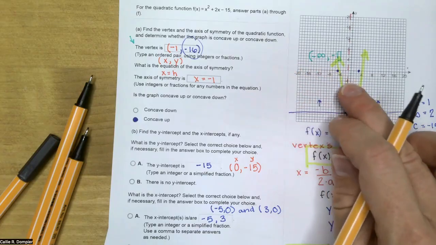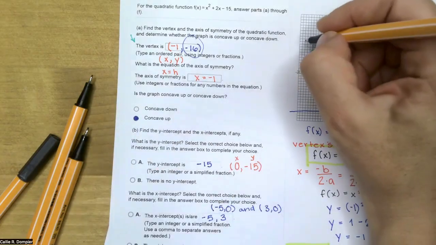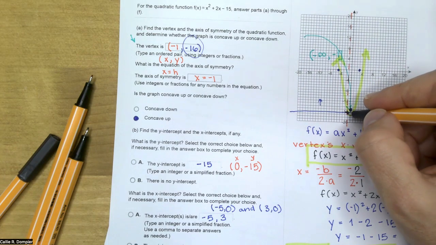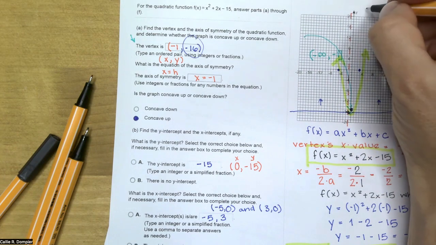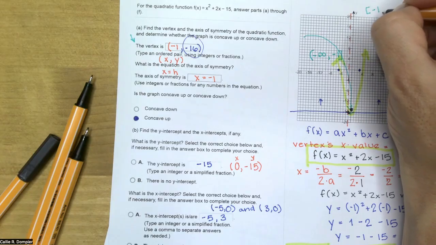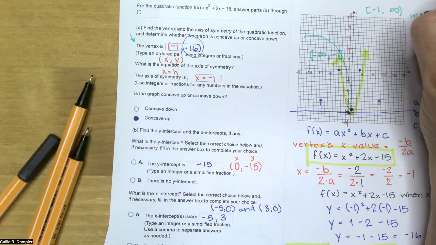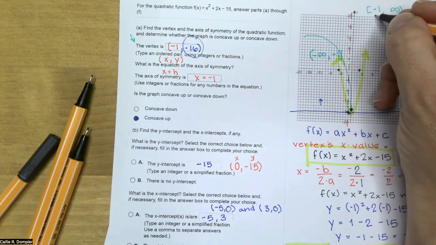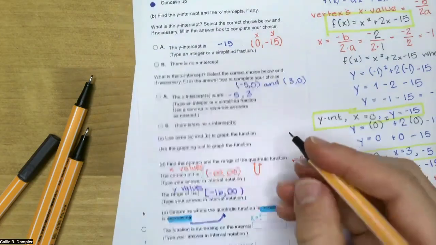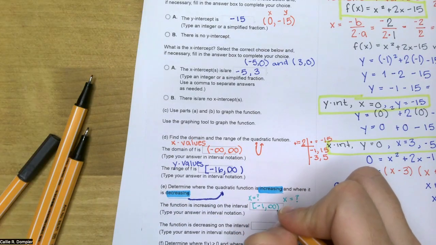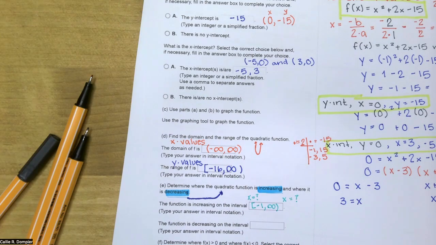From -infinity to -1, we are decreasing. We are going down. And then at -1, we start going up again. So from -1 forever, we are increasing. We are going uphill. So from and including -1 to infinity. We start at -1 and we go on forever, increasing. Good.